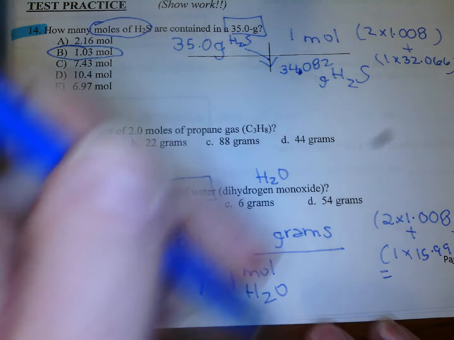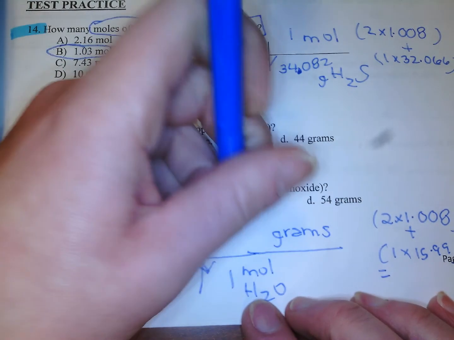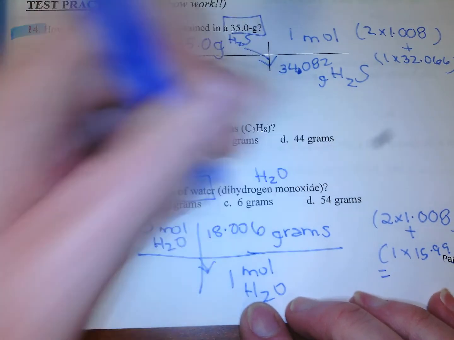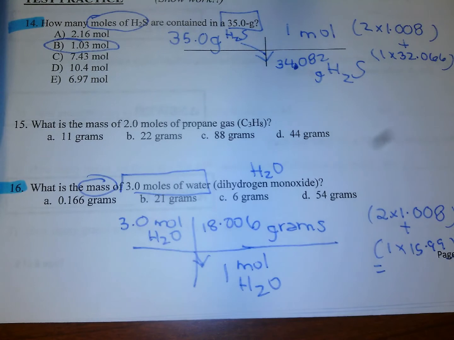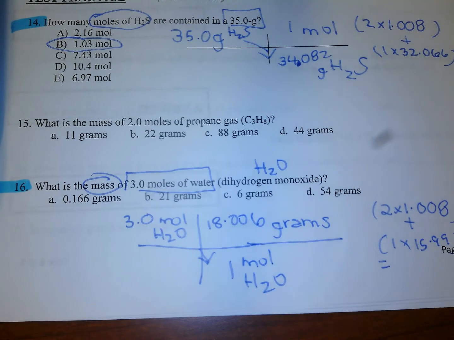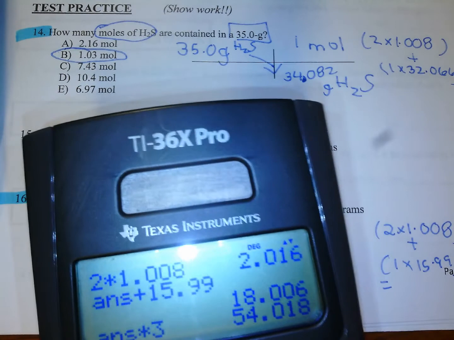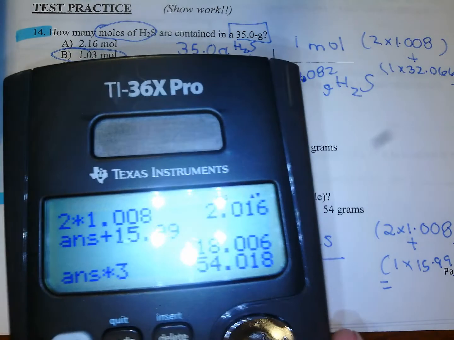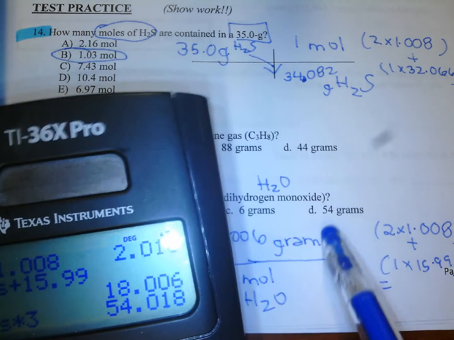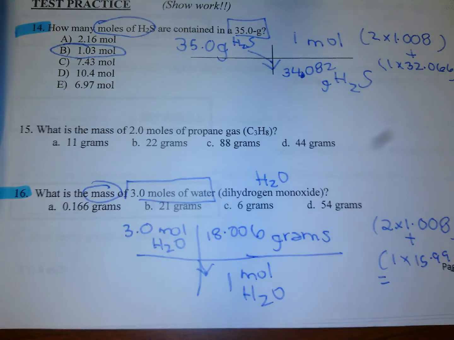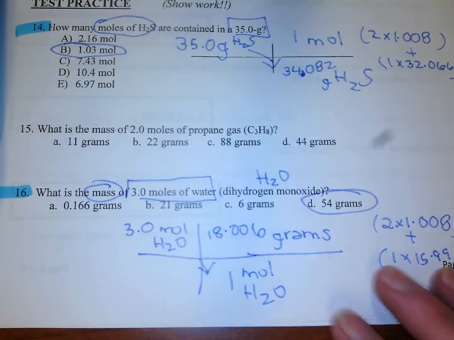And that is going to give me 18.006 grams. And then to finally solve this problem, I just need to multiply what's on top because I only have a 1 on the bottom. So just taking that 18.006 and multiplying it by 3. And then your calculator answer is this. We can round that and we can find multiple choice D matches what we just solved.